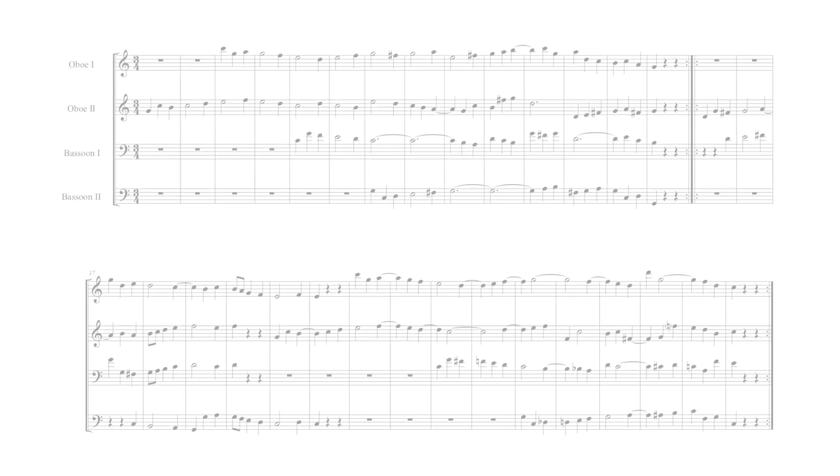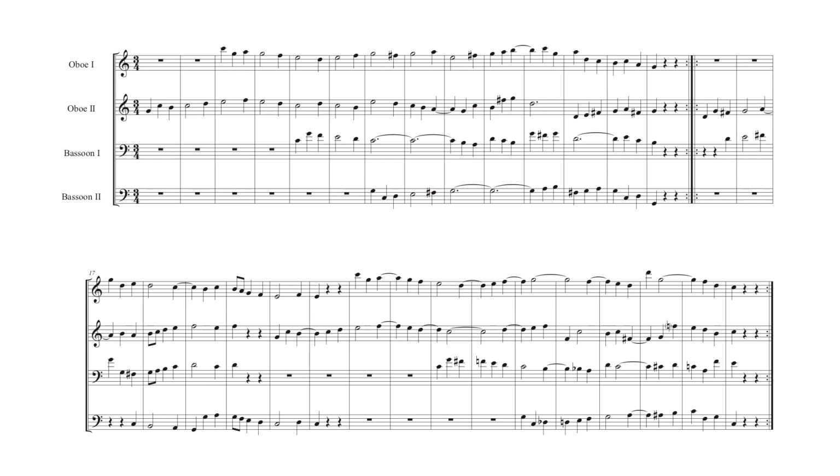Hi everyone. The trio from Mozart's Wind Octet consists of two contrary motion canons, one between the oboes and the other between the bassoons. The trio can also be termed a 4 and 2 canon, as each of its sections comprises 4 parts and 2 subjects.